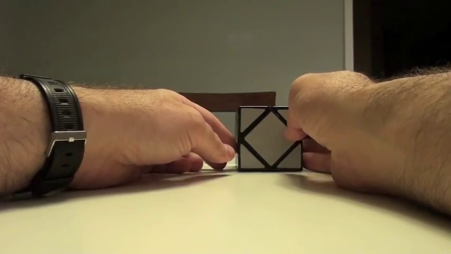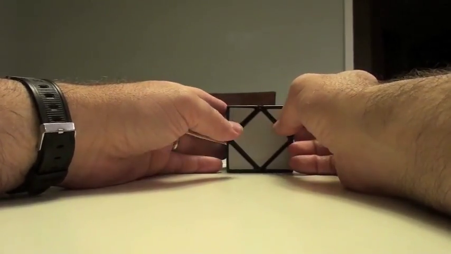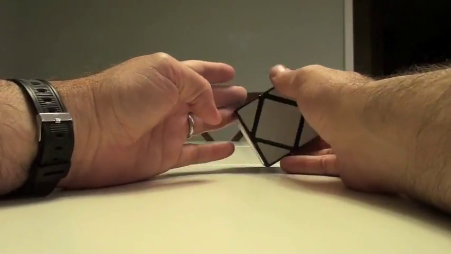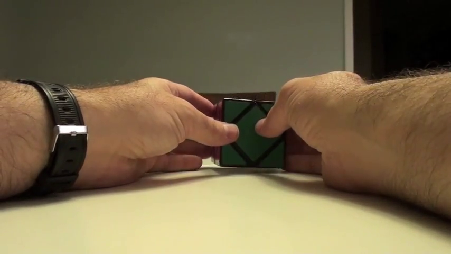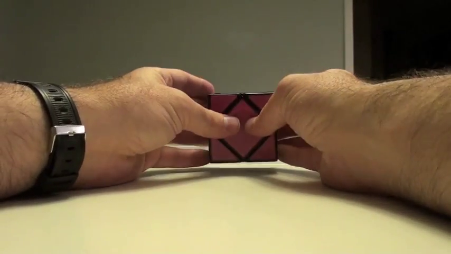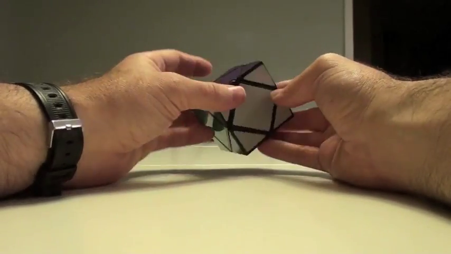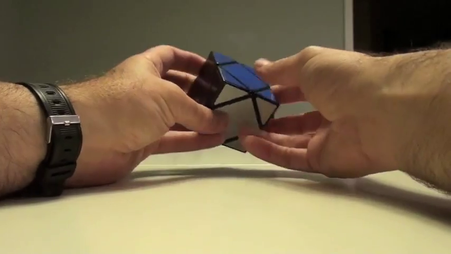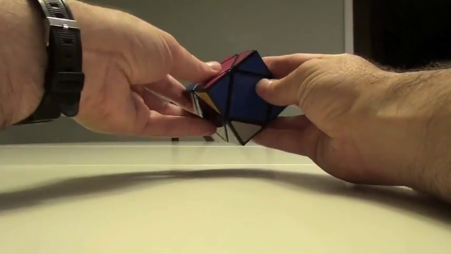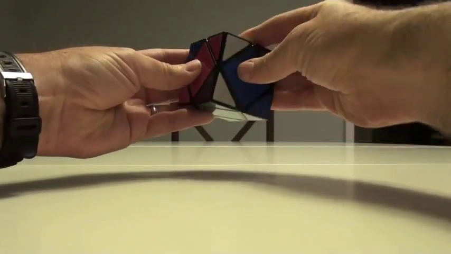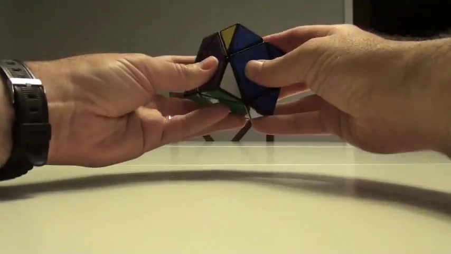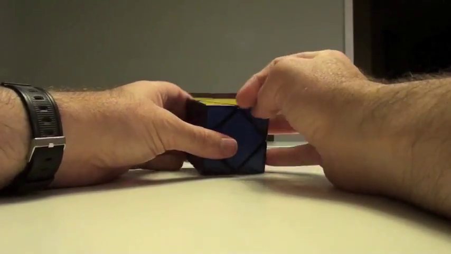As a matter of fact, initially, I believe Meffert invented this or something like this, I hope I have the history right, and originally called this the cubic pyraminx to launch the whole pyraminx line, but then it was later called a Skewb. And it actually moves very much like a pyraminx, where we're swapping corners like that.